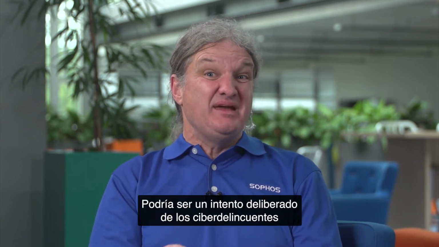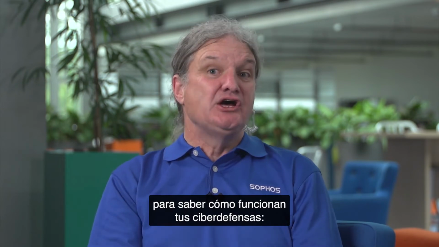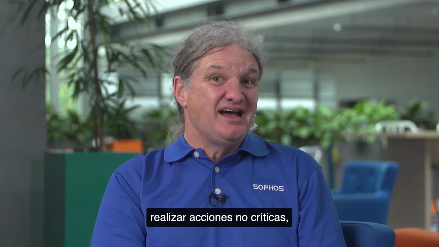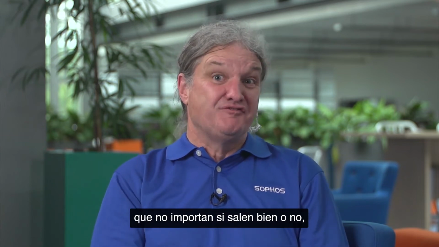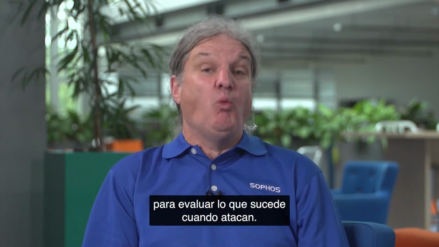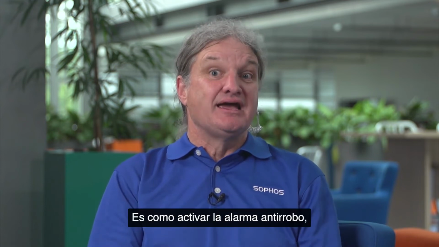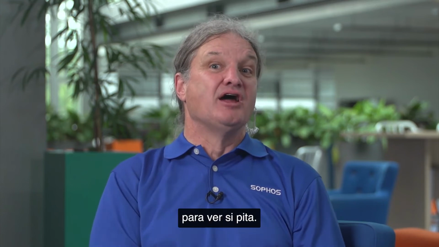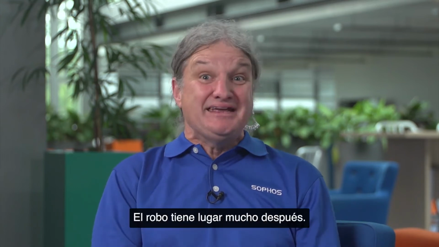That could be a deliberate exercise by the crooks to learn more about how your defenses work, do something that doesn't really matter. They don't actually care whether it succeeds or fails. They just want to measure what happens when they do it. It's like tripping the burglar alarm by tapping your car once to see if the burglar alarm goes off. The break-in's coming much later.